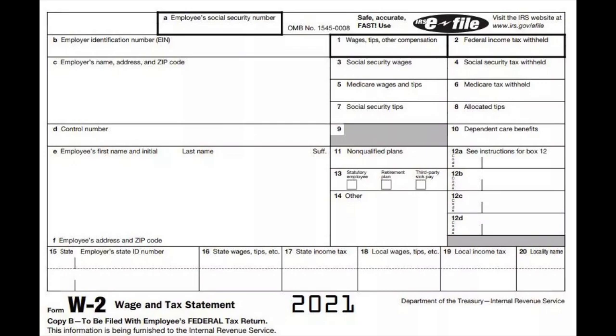Box 14 allows an employer to report any other additional tax information that may not fit into other sections of the W-2 form. A few examples are state disability insurance taxes withheld and union dues. Then box 15 to 20, these are the last 6 boxes on the form W-2, and they all relate to state and local taxes, including how much of your pay is subject to these taxes and how much was withheld.